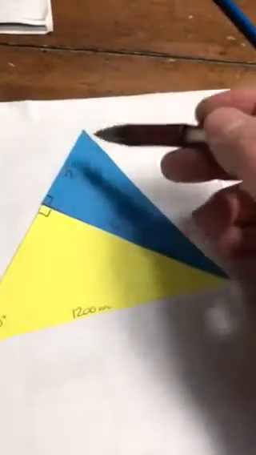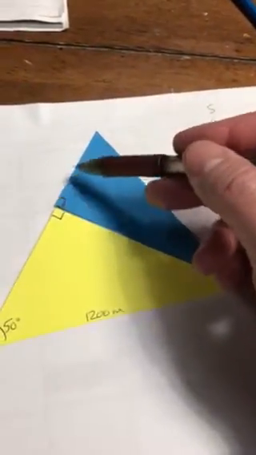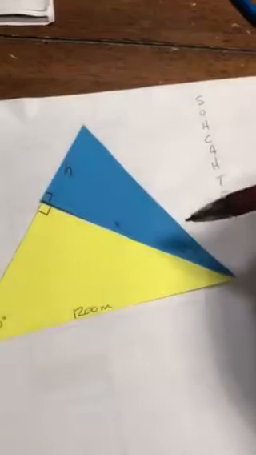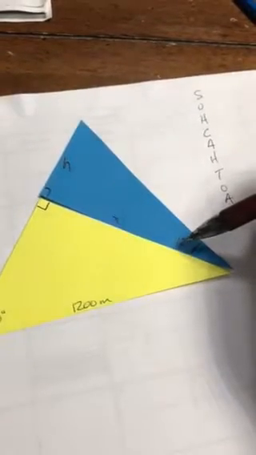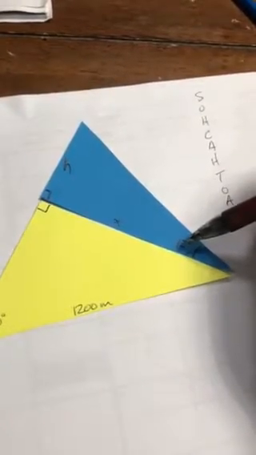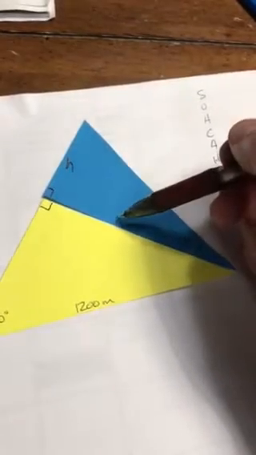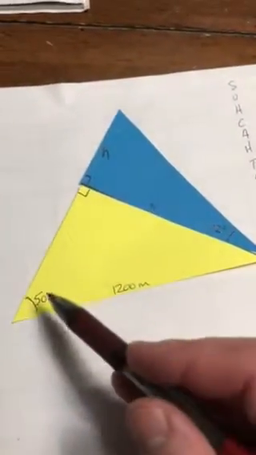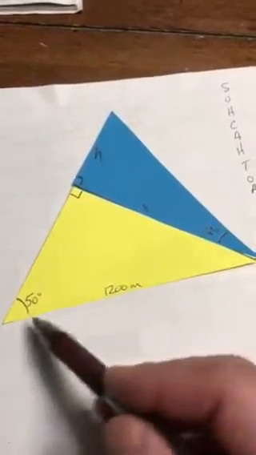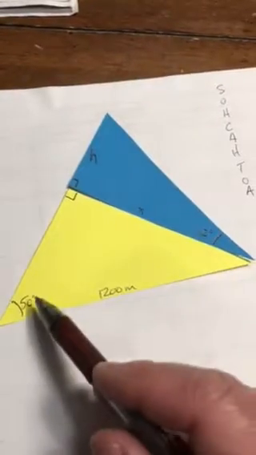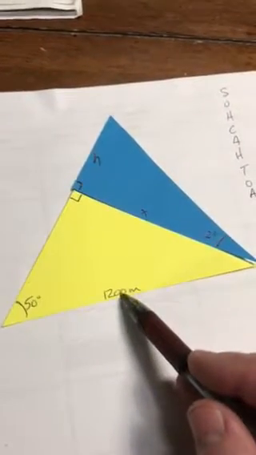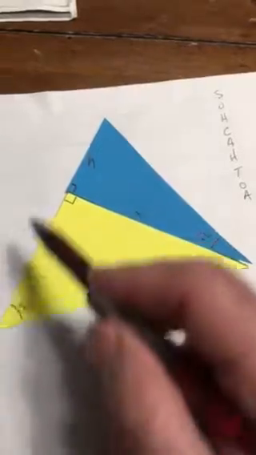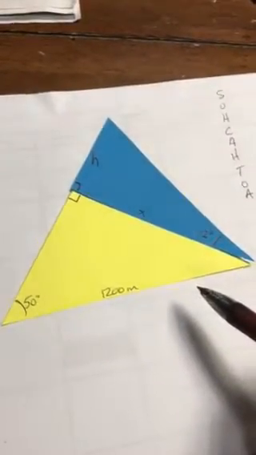Well, notice if I'm trying to find the height of this blue triangle, all I have is an angle measurement, 12 degrees. And I've labeled this side X. Prematurely, by the way, but I'll show you why I labeled it X. But in this yellow triangle, we have a 50-degree angle and 1,200 meters along this side. Whenever we have an angle and another side length, SOHCAHTOA will allow us to find any side length on this triangle that we want to find.